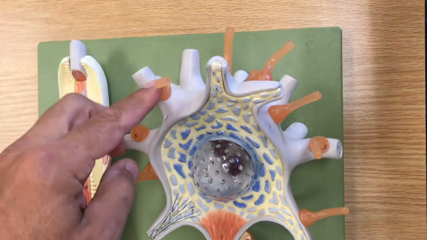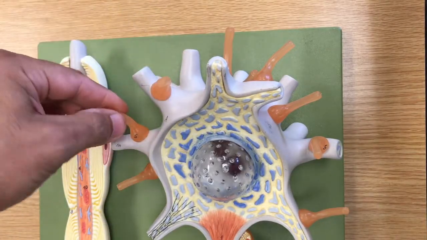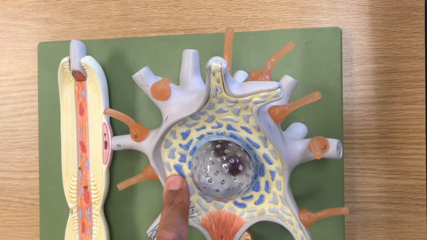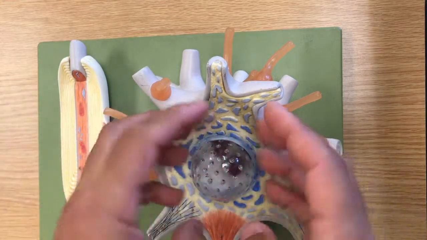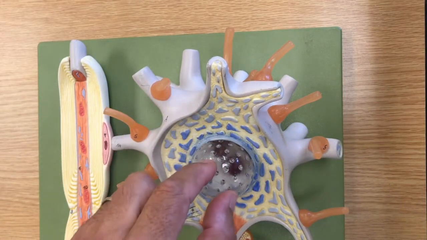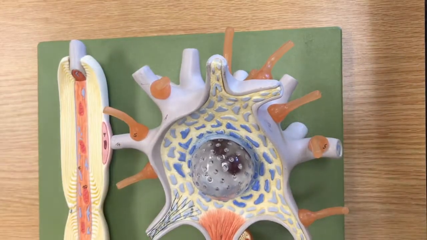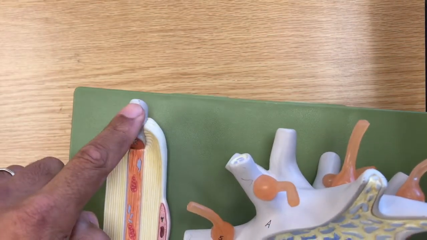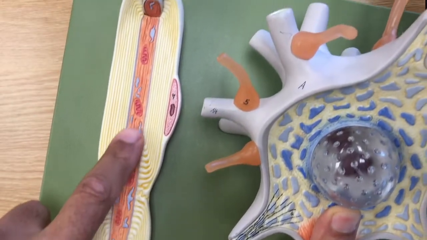These are actually terminal buttons, the terminal endings, of other neurons that are going to communicate to this cell. So we have the cell body. All this is basically the cell body. The nucleus, your dendrites, and then the axon. And that attaches up here, axon, all the way down. Okay, very good.